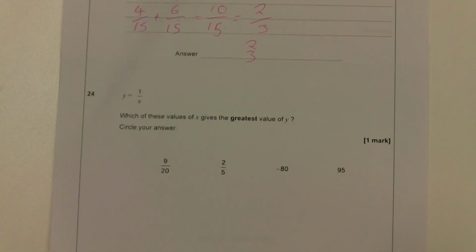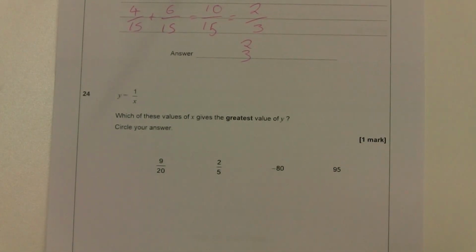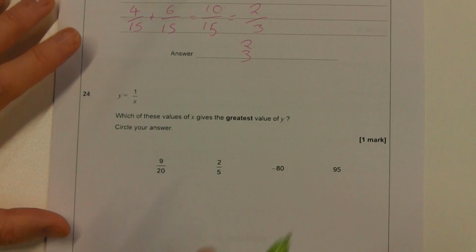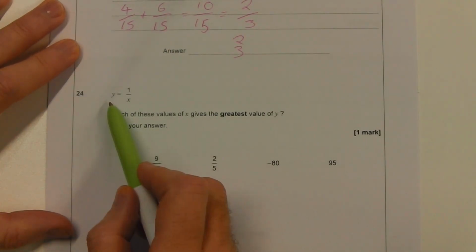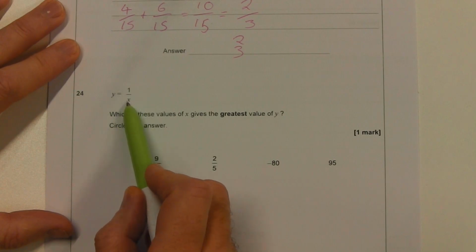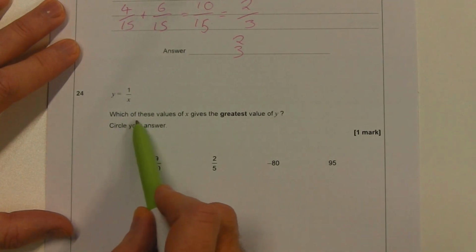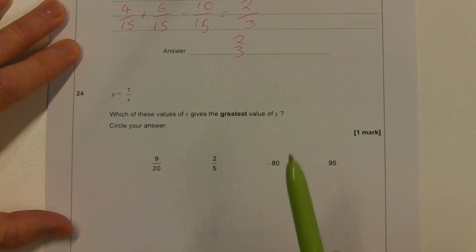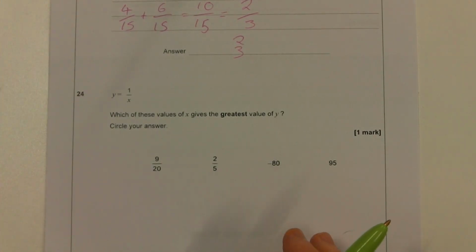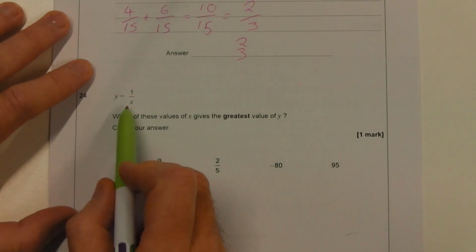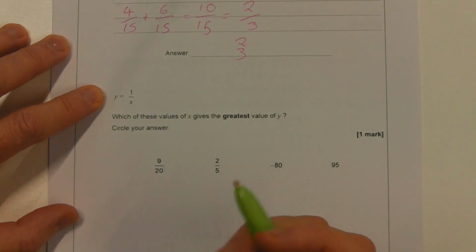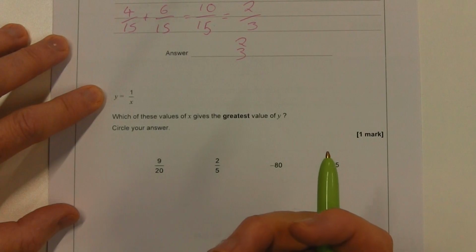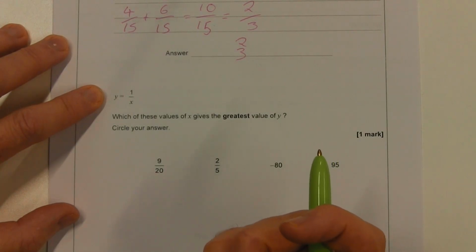Now, 24. Only 1 mark, so we're not really dealing with a lot of working out for this one, are we? We've got y is equal to 1 divided by x. And we want which of these values of x gives the greatest value of y. And what we're looking at is basically if we're dividing, but we want to have the greater value, we're looking basically for the smallest value. Okay?